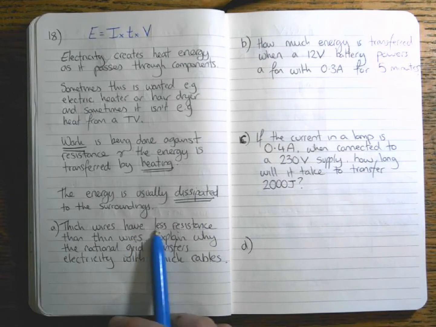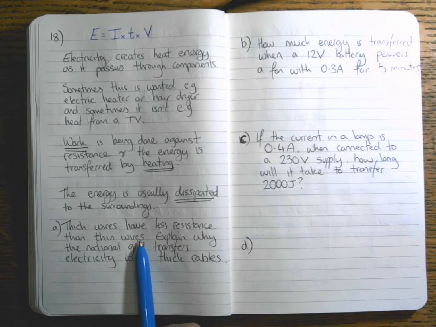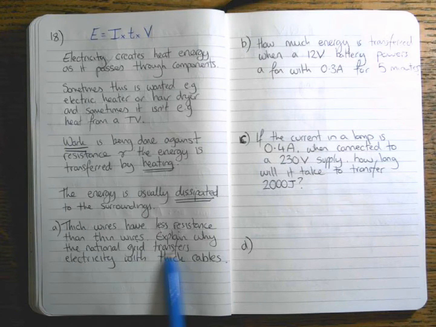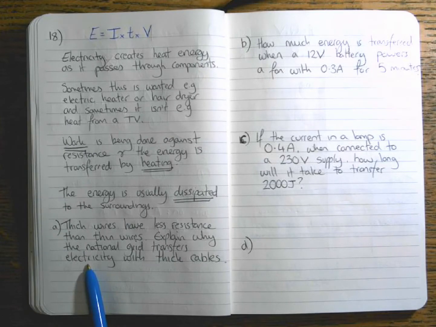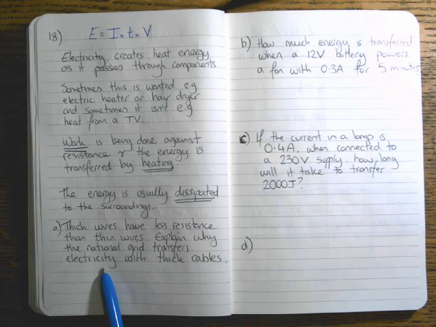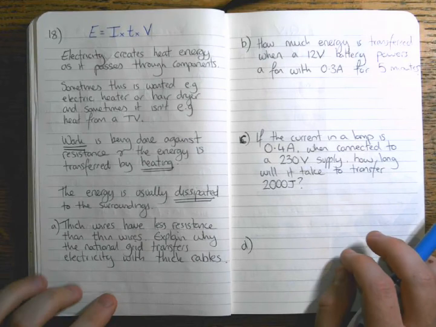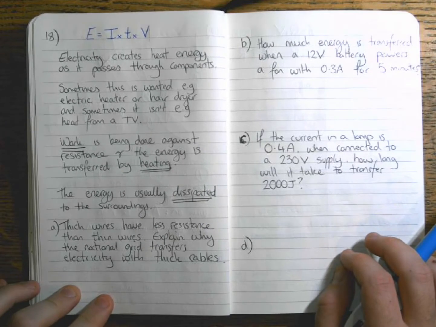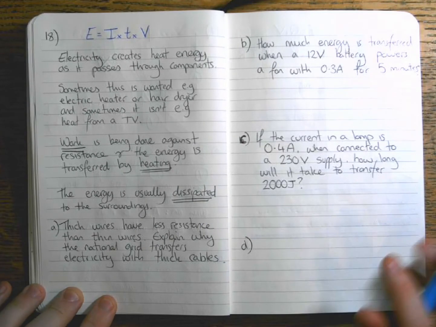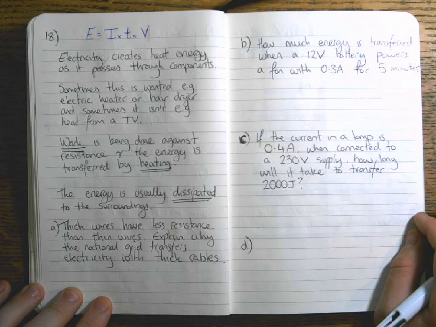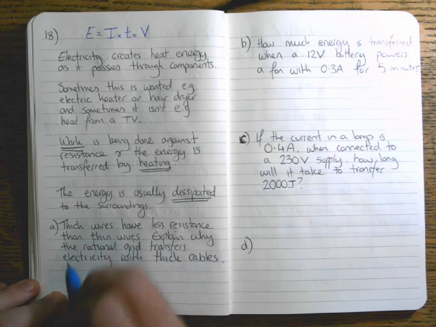Now thick wires have less resistance than thin wires. Explain why the national grid transfers electricity using thick cables. So why would the national grid use thick cables? Have a think, check back. Okay.